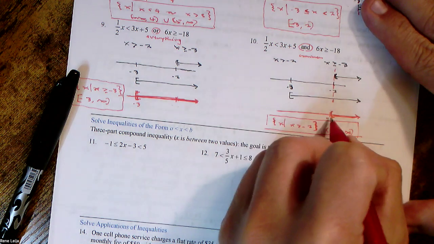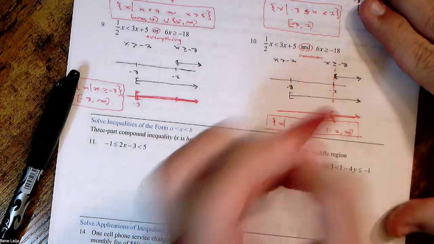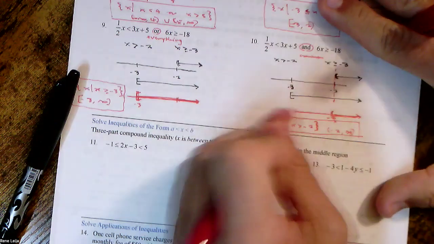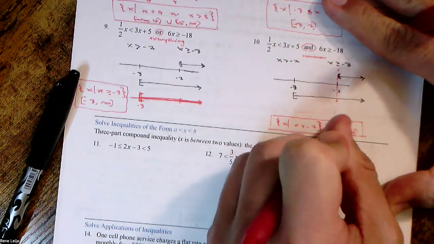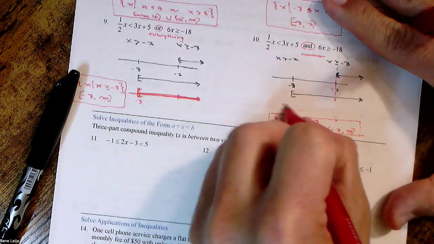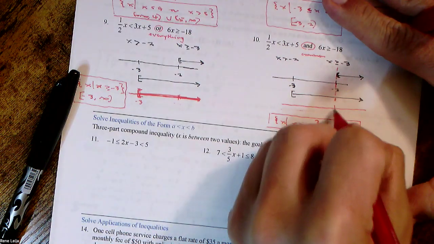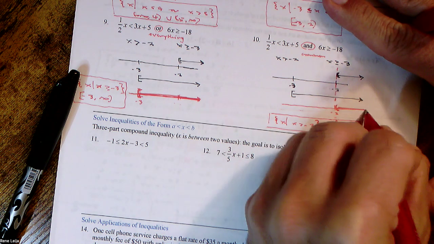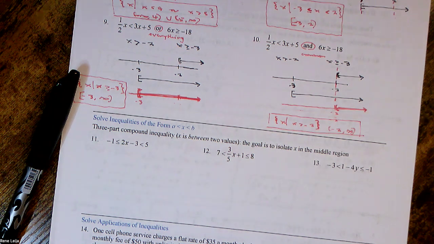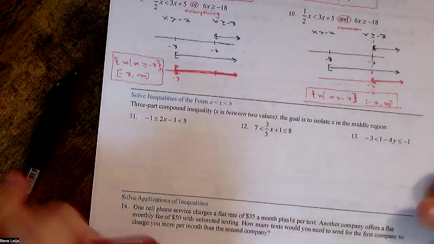Okay, we just put this -2 up there. Actually, let me just raise this up a little bit so you can still see it. Okay, there, that's it.